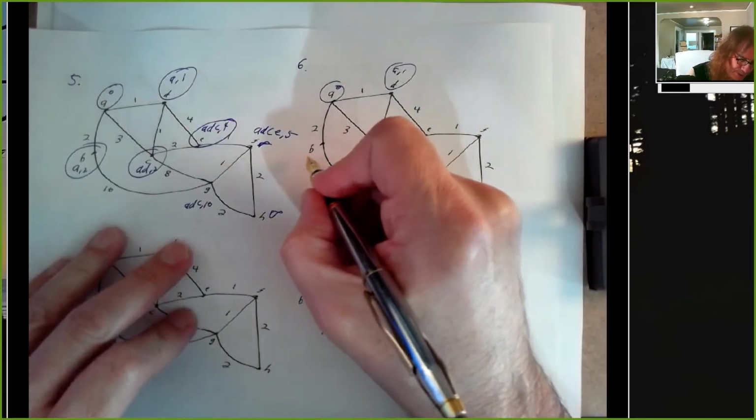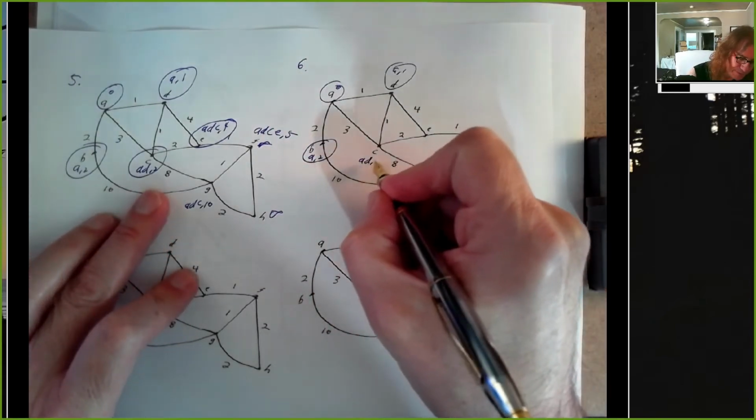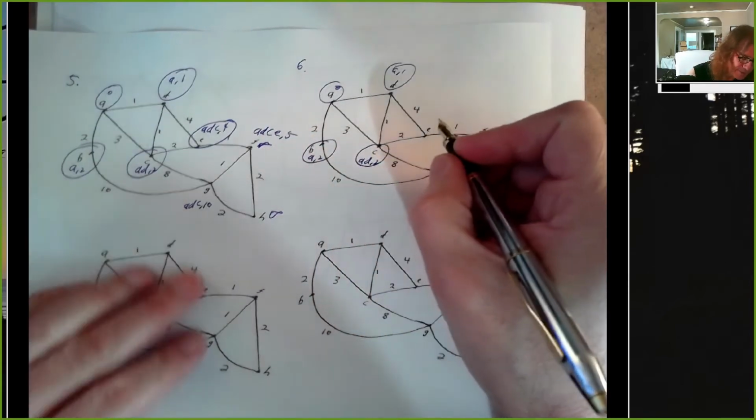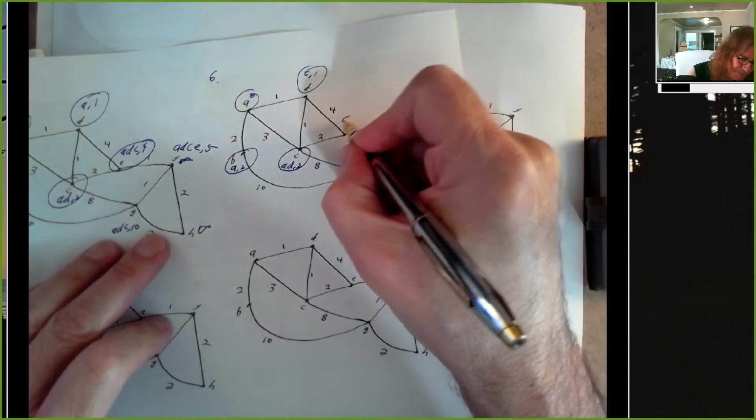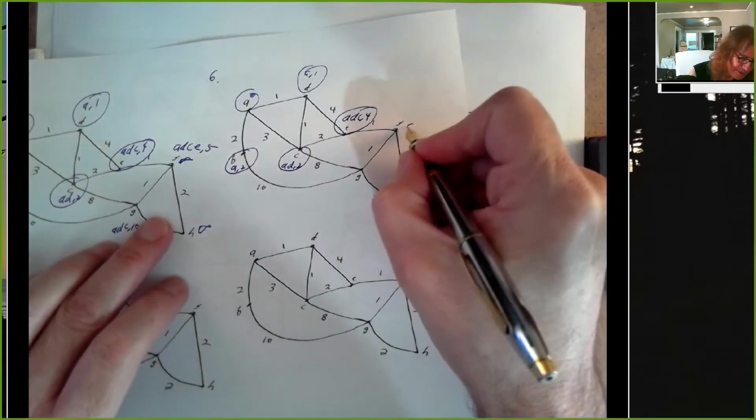This is why computers are so nice, 'cause a computer will do this for you. You don't have to keep writing stuff and making multiple copies and all that sort of stuff.